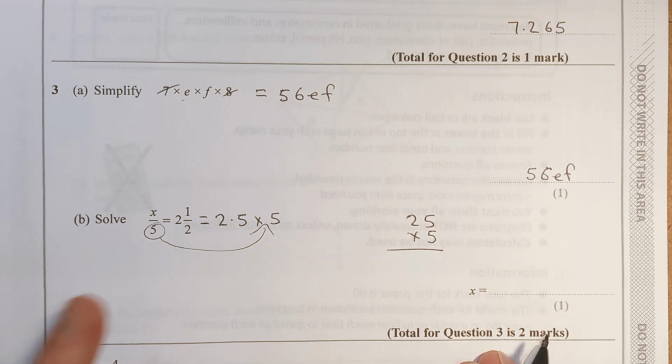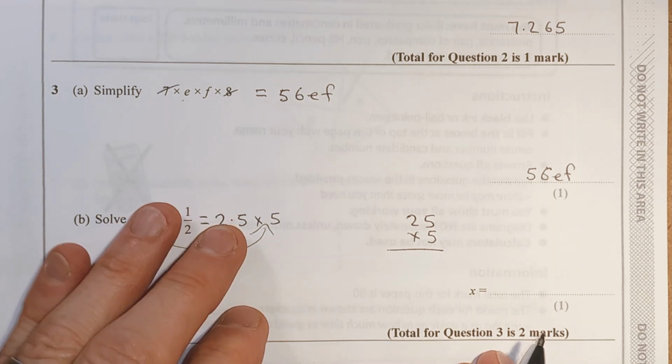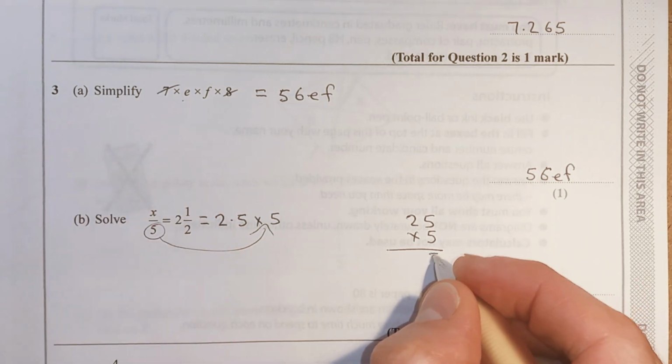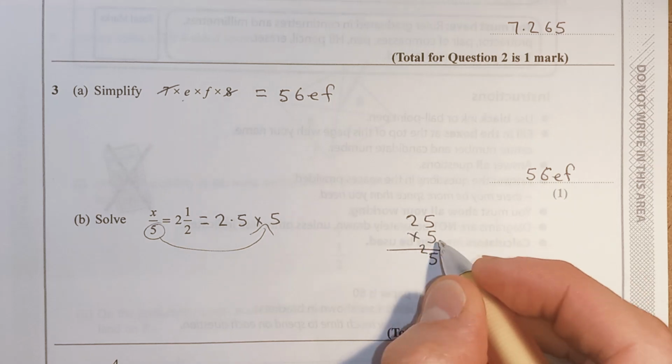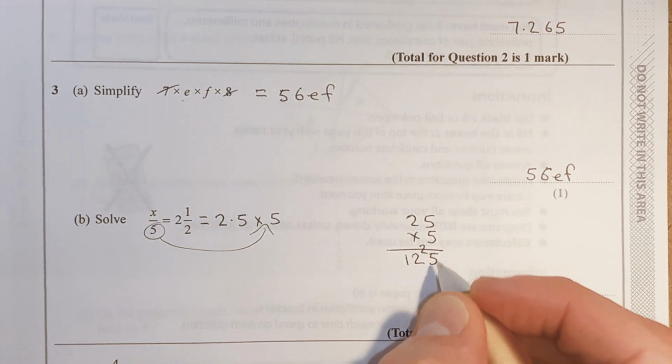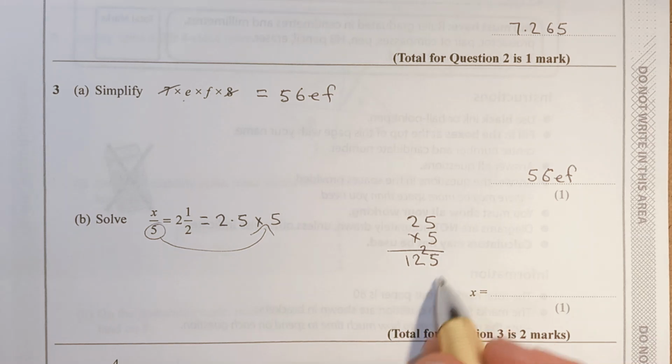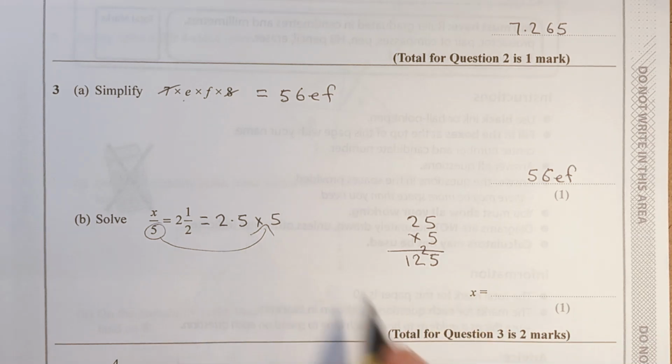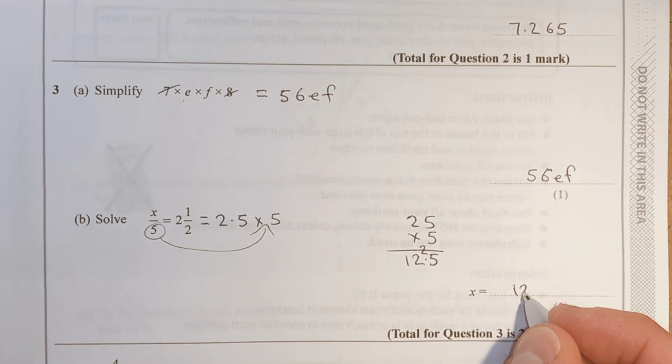5 times 5, 5, 10, 15, 20, 25. Put the 5, carry the 2. 2 times 5 is 10, plus the 2 is 12. So we've got 125. Remember, we had 1 decimal place here, so we put the decimal point in here. And we've got 12.5.